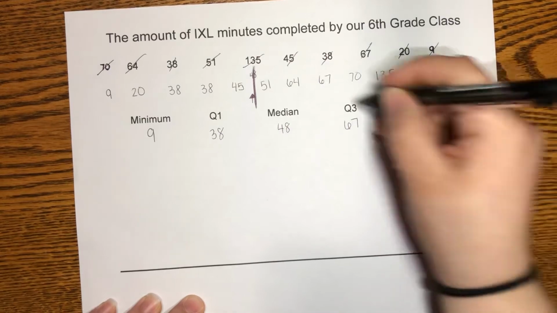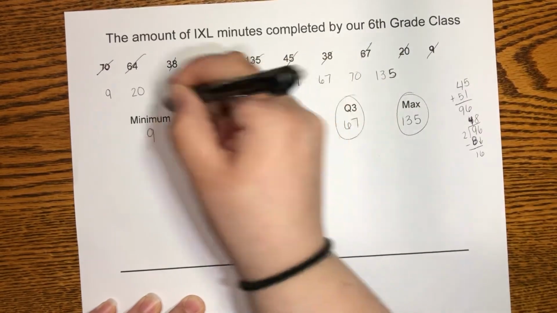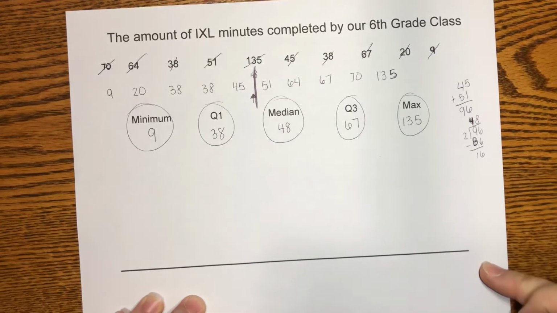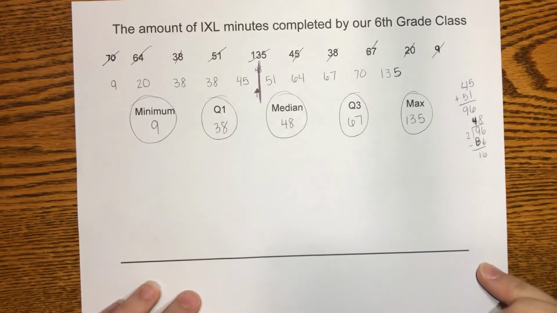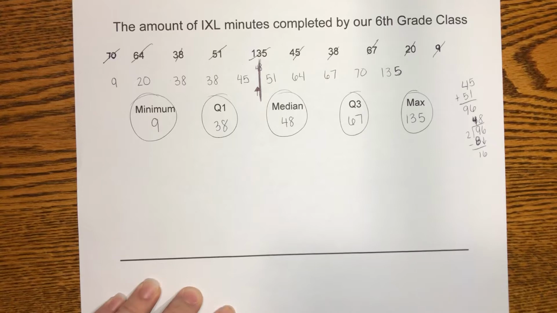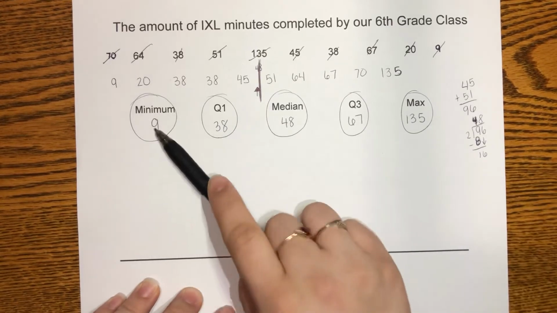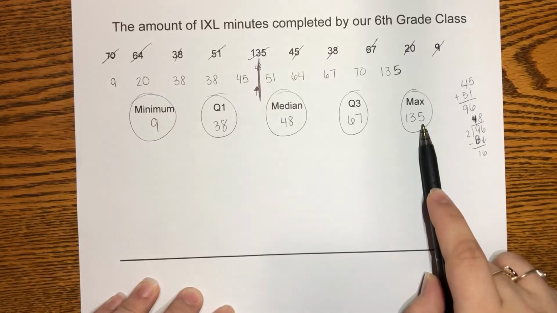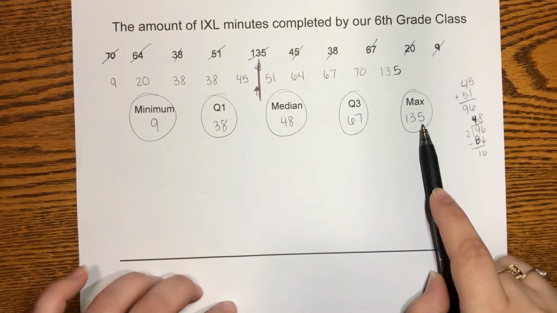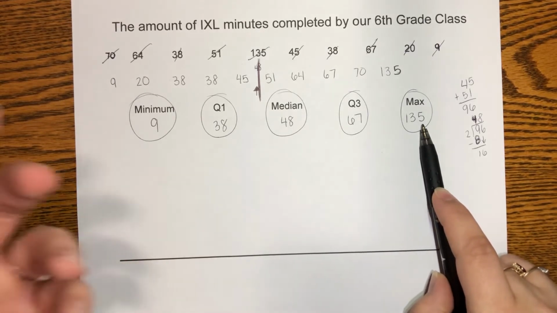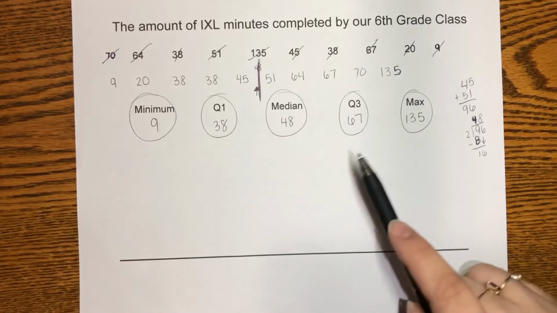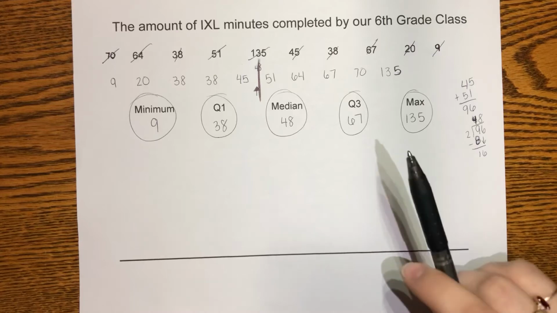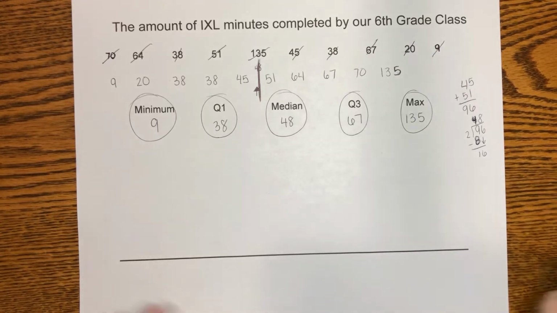So these points are all you need to draw your box plot. I have a line down here. You could draw any kind of number line you would like. I am going to be rounding. I'm looking that I have to fit 9 on this number line, and also 135. So you could choose how you would like to number your number line. I'm going to number them by, let's go with 20s.